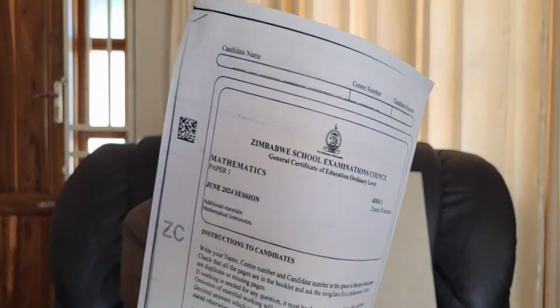Today we are going to revise mathematics paper 1 June 2024. Ndobe para to revise an asiri tione kuti taifanira kuanswer sei. So we are going to start.